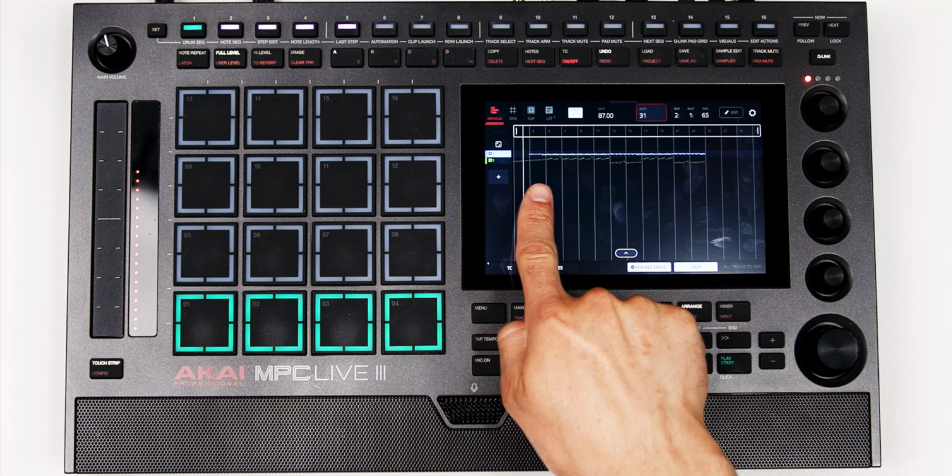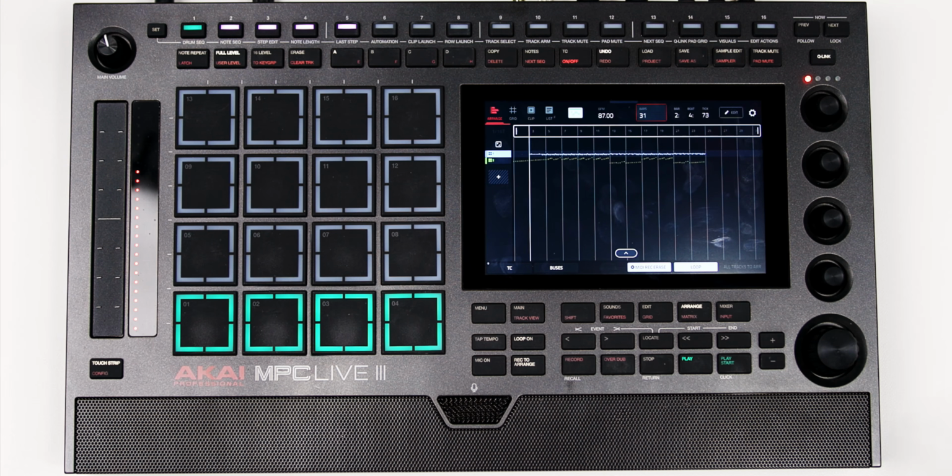And now it's playing everything on this arrangement right here. And it's gonna play everything the way I performed those rows.